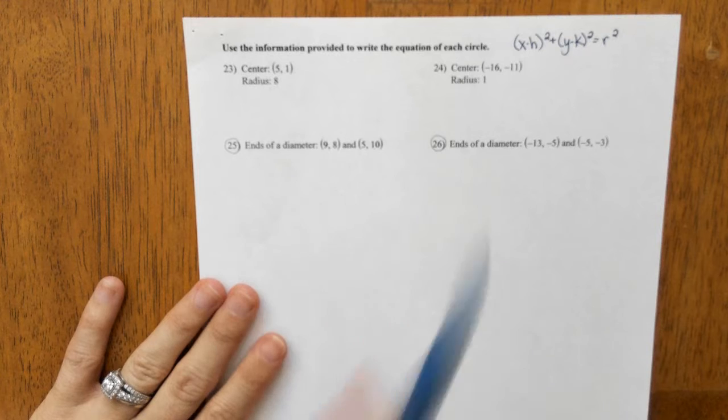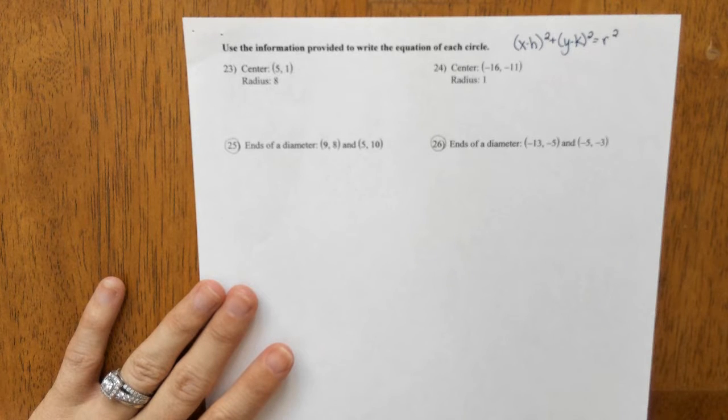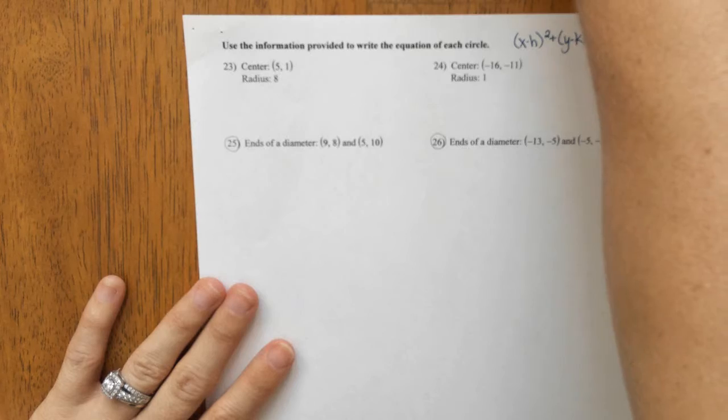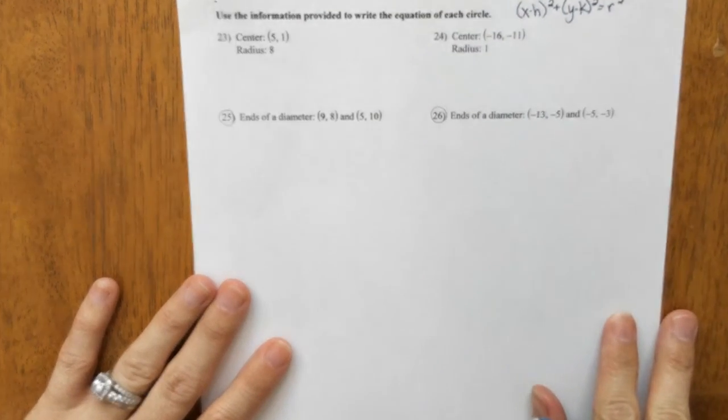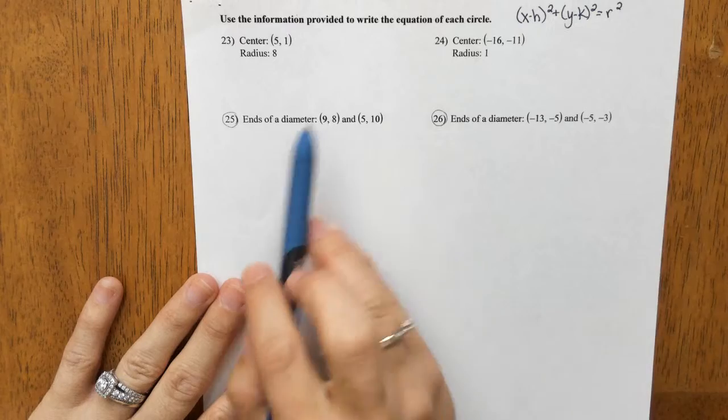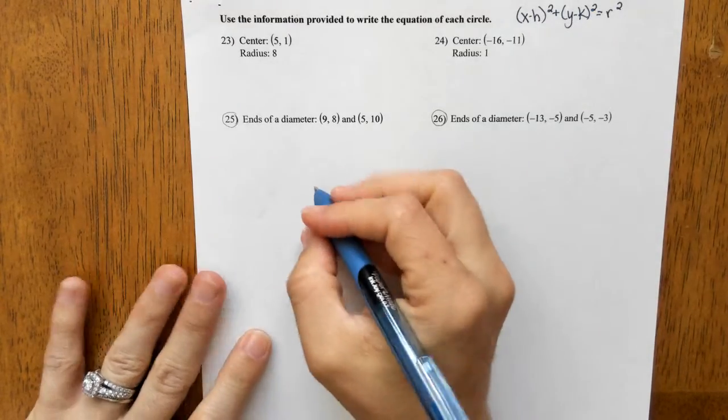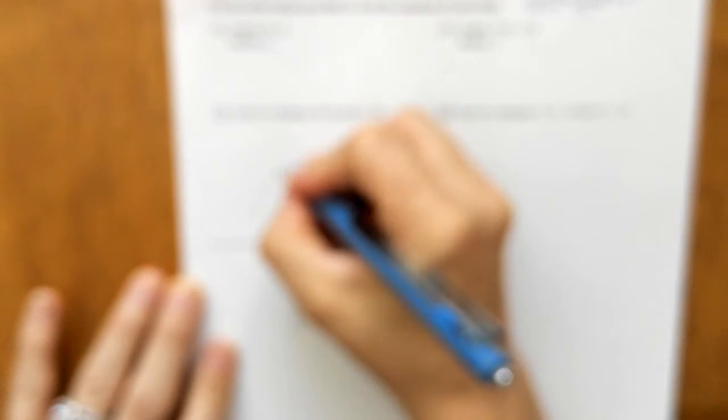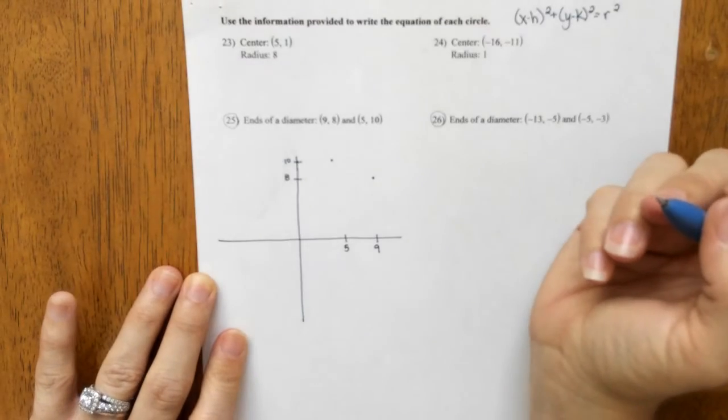So 25 and 26 get a little bit harder. What you need to do here is find the equation of the circle. Here they're giving you the ends of a diameter. So I'm going to sketch kind of what this graph would look like. Over at 9 and up at 8, we have one endpoint. And then over at 5 and up at 10, we have the other endpoint of the diameter.